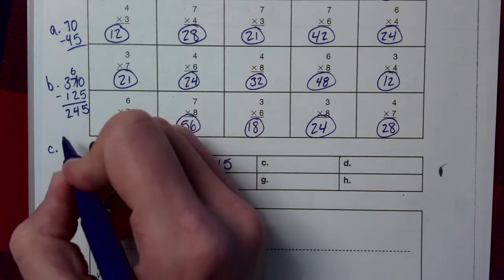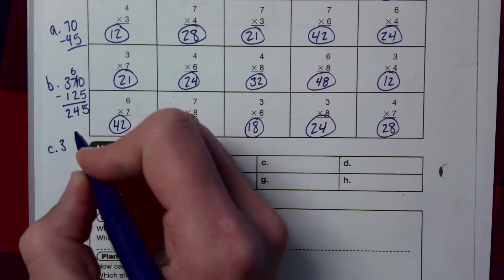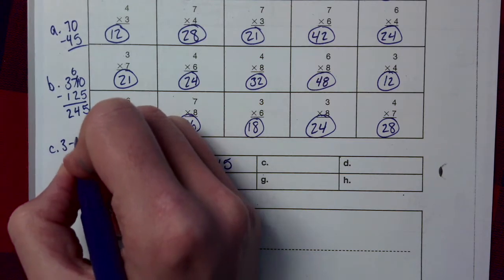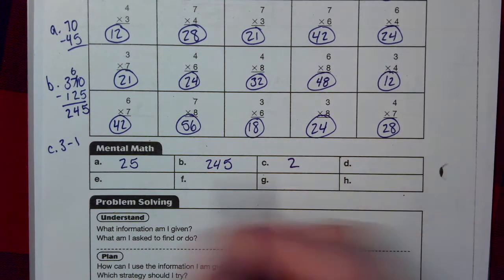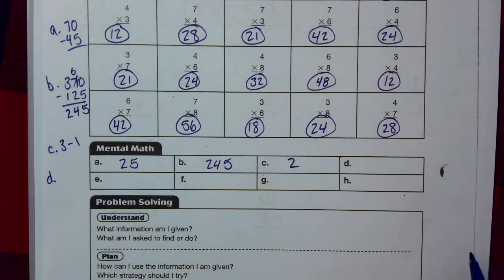C. Square root of 9. 3 times 3 equals 9, so the square root of 9 is 3. Minus the square root of 1. 1 times 1 is 1, so the square root of 1 is 1. So 3 minus 1 is 2.